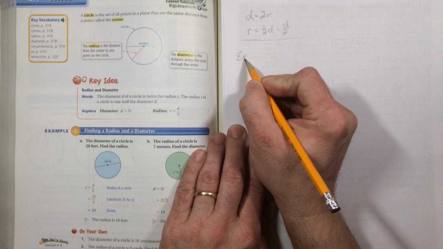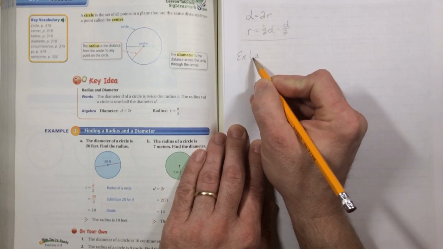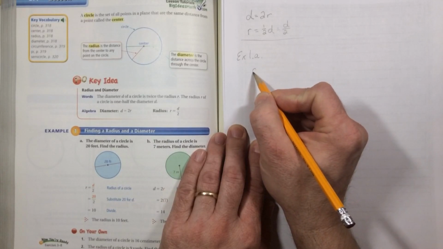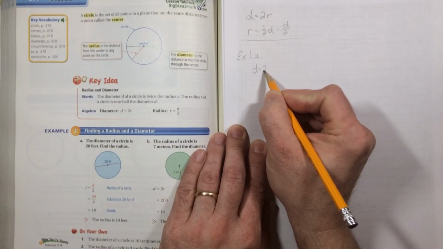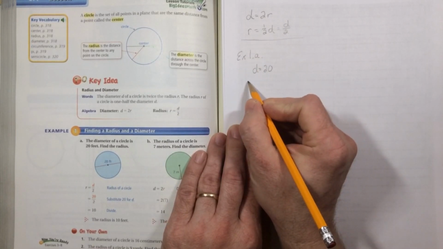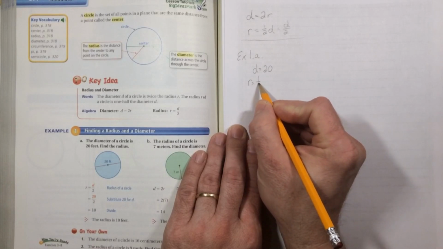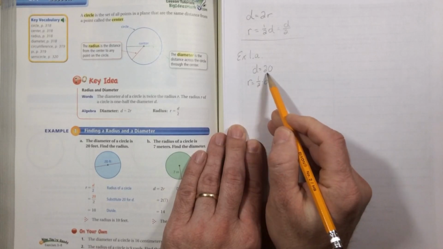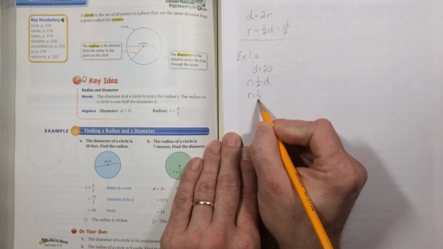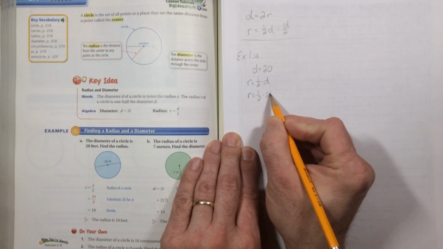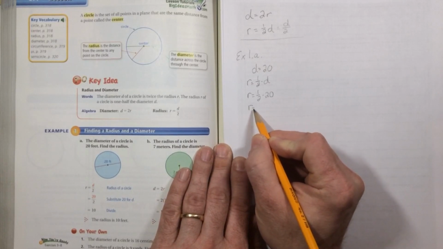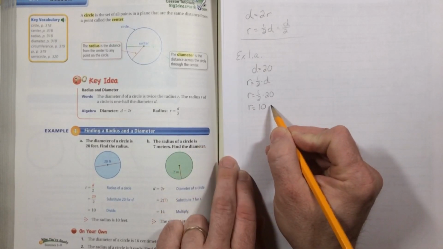So for example 1a, it says the diameter equals 20 feet. And then we have to use this formula right here. So we need to find the radius. Radius equals 1/2 times d. And we know diameter is 20, so we plug that into our formula. Radius equals 1/2 times 20. And remember, times is of, so 1/2 times 20 is 1/2 of 20. Radius equals 10 feet.